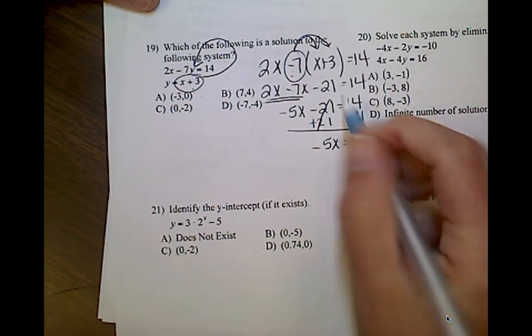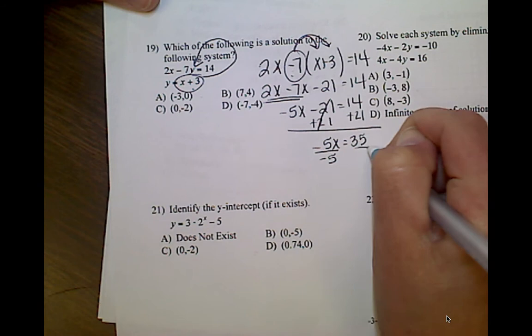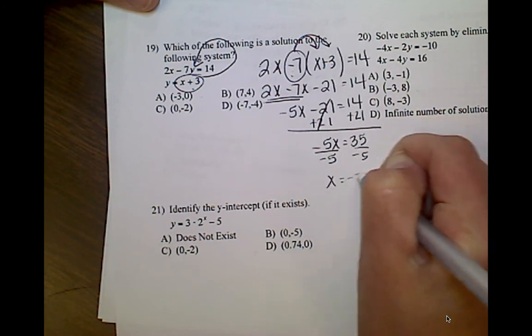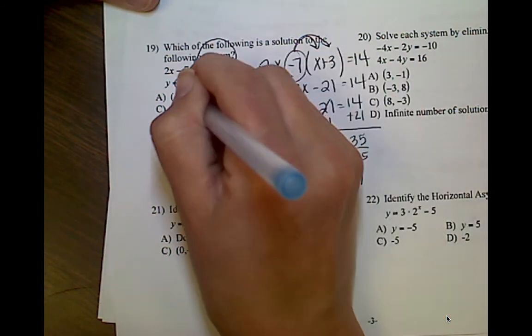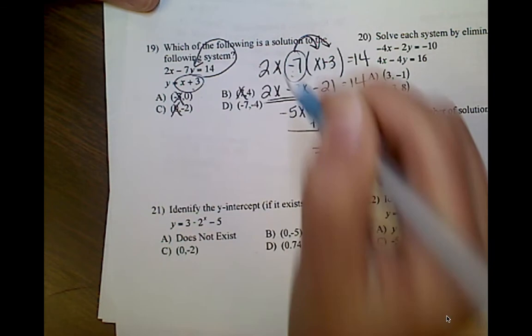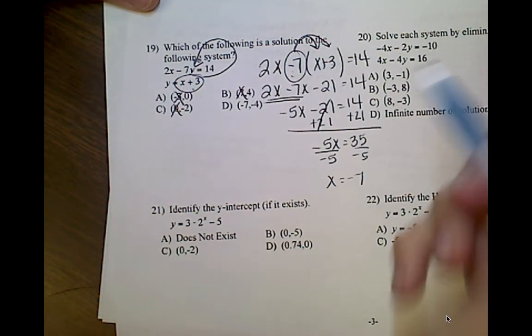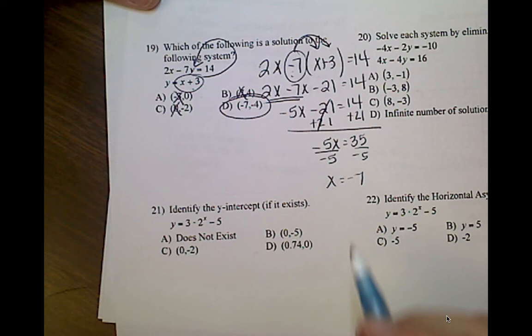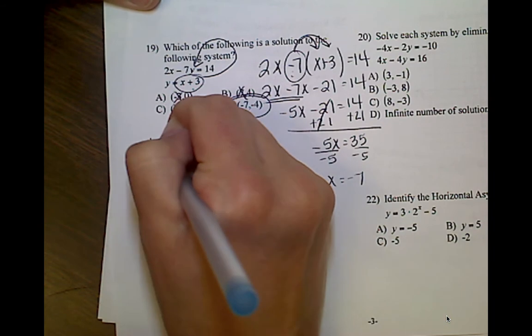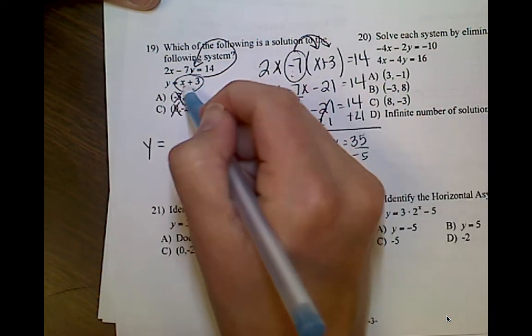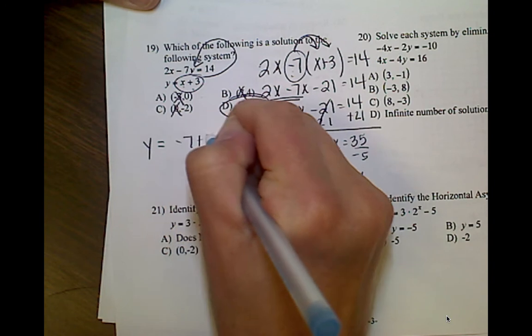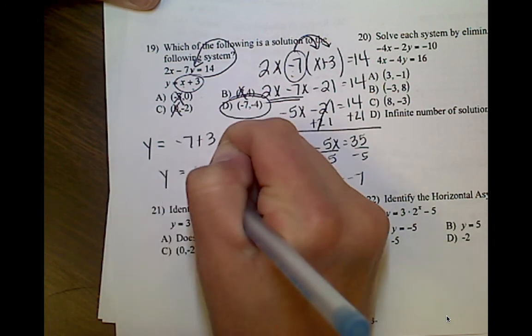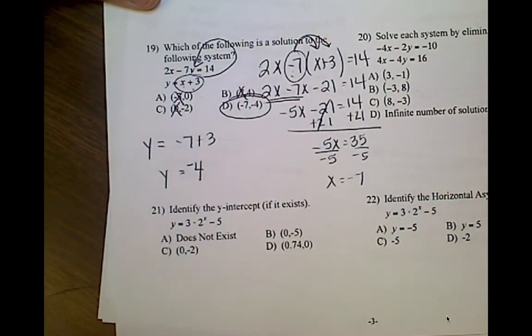And then we're going to undo the multiplication by dividing, and it's going to leave you with x equals negative 7. None of those have a negative 7 at x, except one, so it's definitely going to be D, but I'm going to go ahead and finish out this problem. If you have y equals, I'm going to replace x with a negative 7. And negative 7 plus 3 is going to give you a negative 4, which matches that right there.